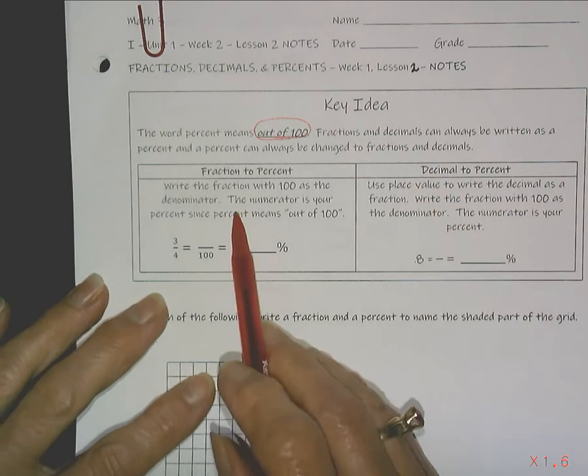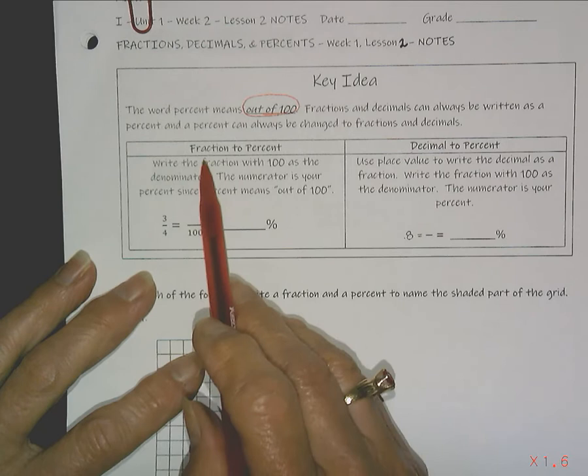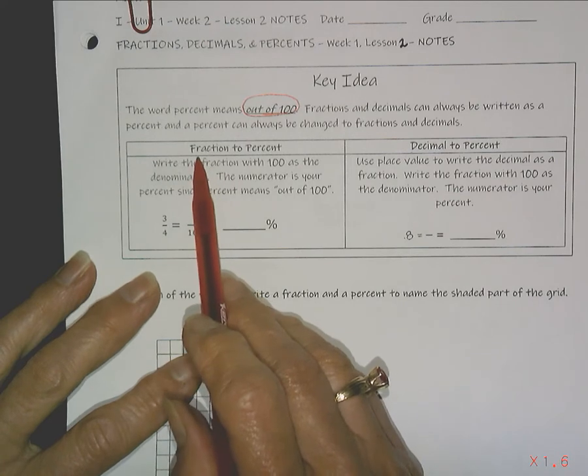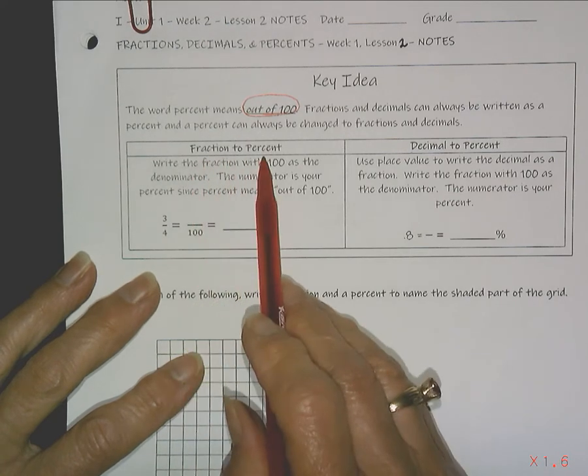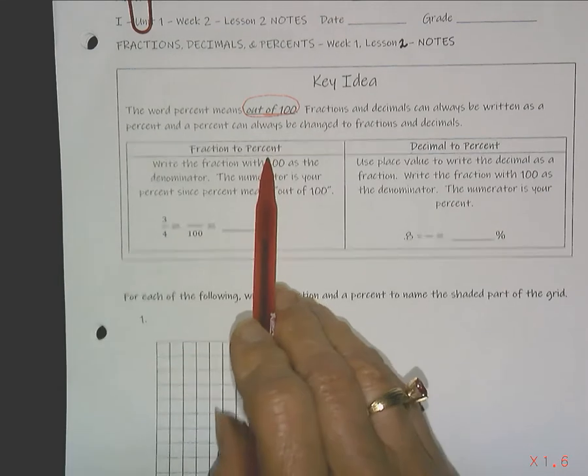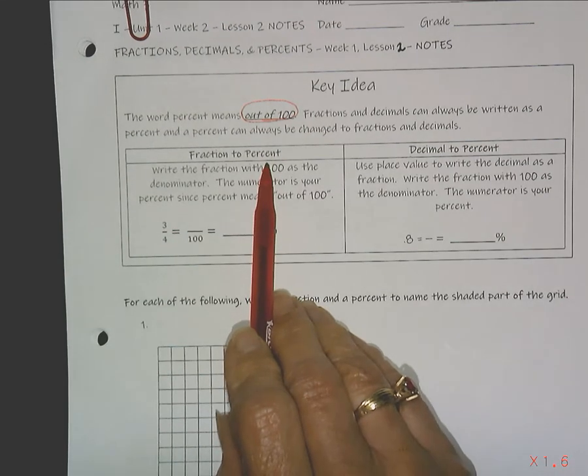So in this first box, I am going to show you how to change a fraction into a percent. So remember, percent means out of 100.